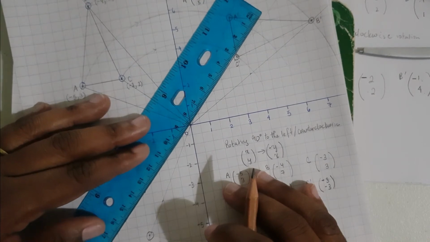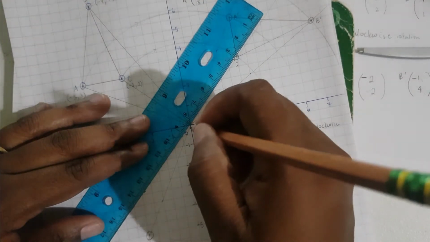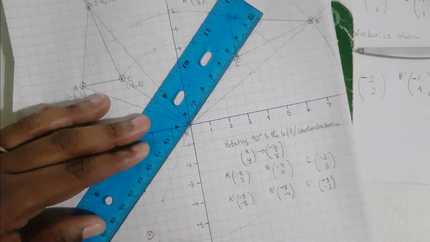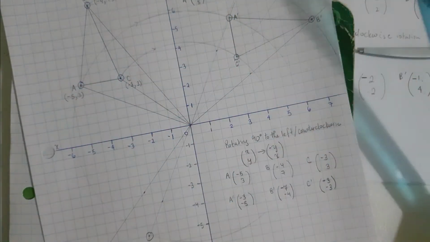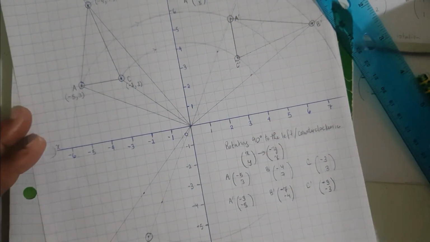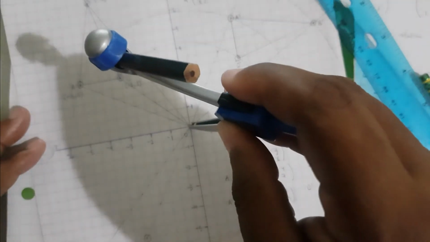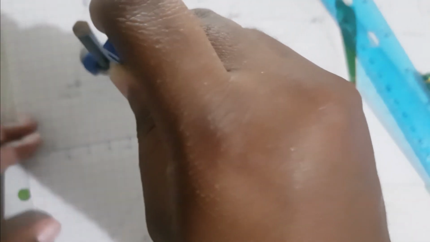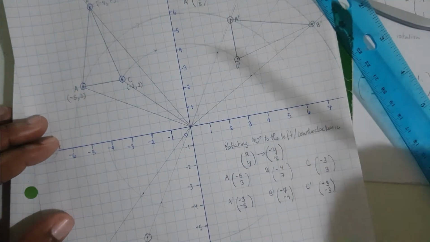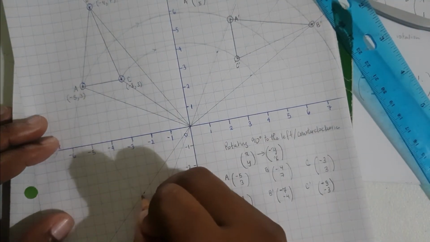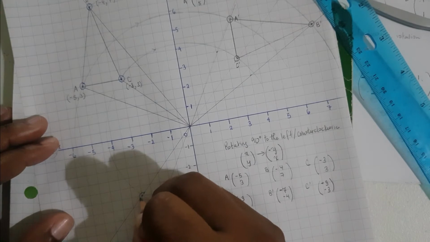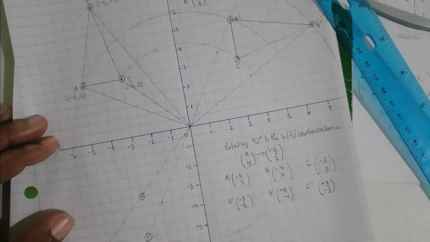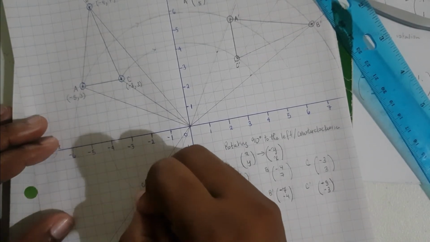So again, we draw a nice line from the center like that, and we take the distance from C right here, and we just draw a nice circle. And we see that it's at -3 and 3. Okay? And then, so this is C prime.